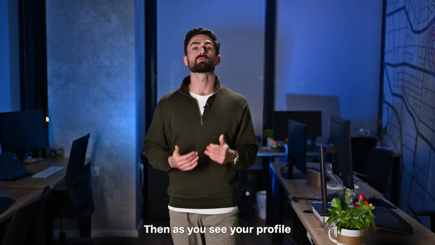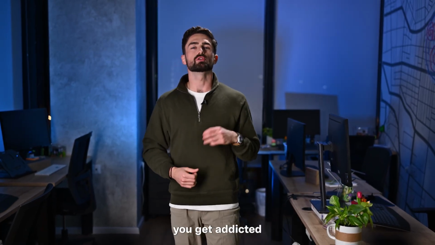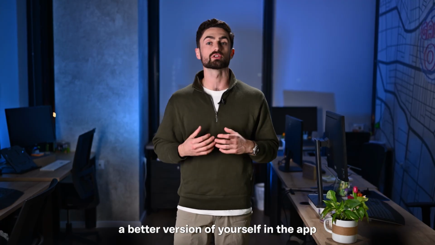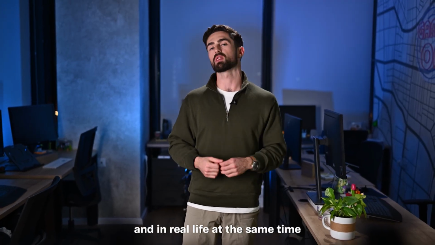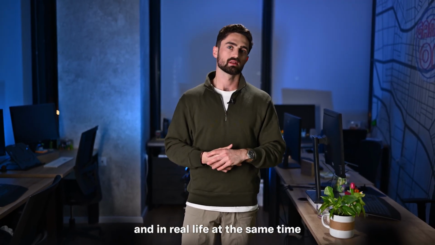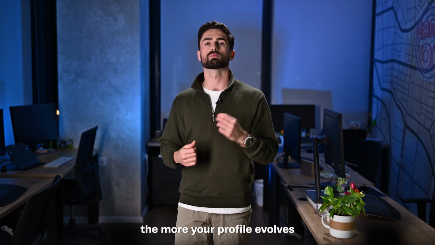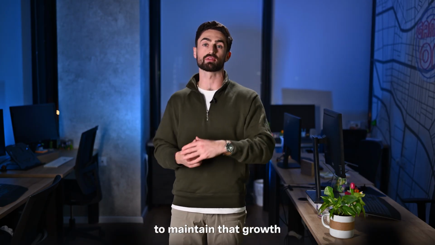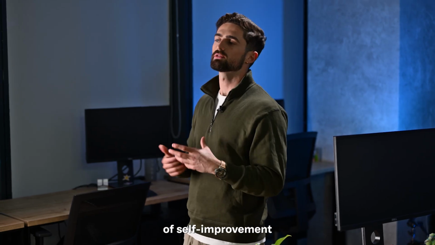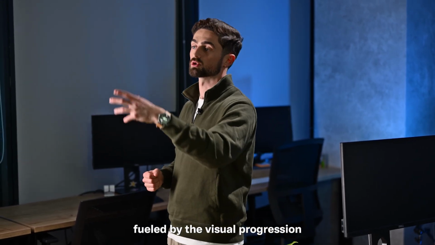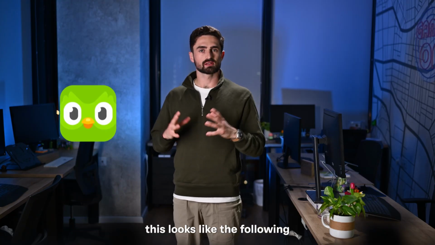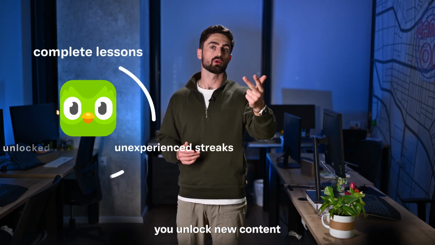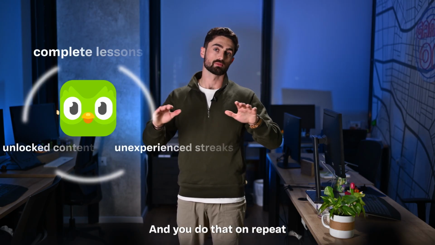Then, as you see your profile in the app level up, you get addicted to this added sense of progress. It's like you're building a better version of yourself in the app and in real life at the same time. The more you accomplish, the more your profile evolves, pushing you to complete more tasks to maintain that growth. It's a continuous loop of self-improvement fueled by the visual progression of your profile. In Duolingo, this looks like the following. You complete lessons, you earn XP and streaks, you unlock new content. And you do that on repeat.